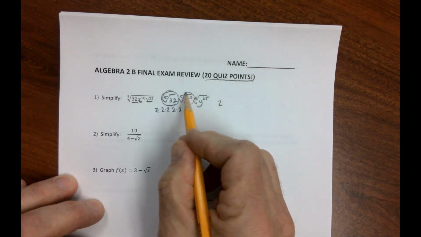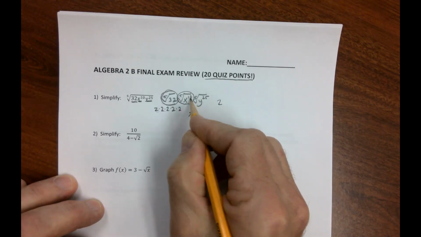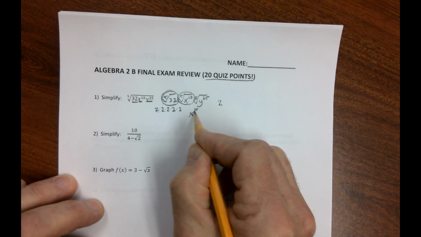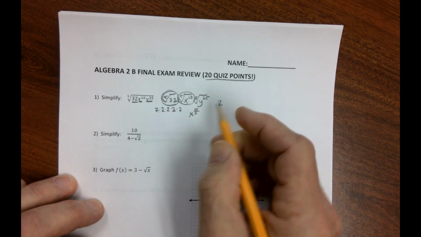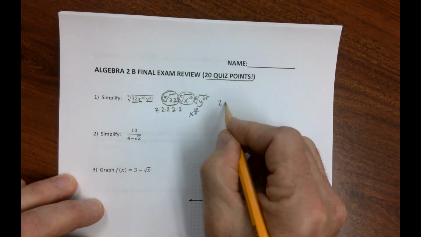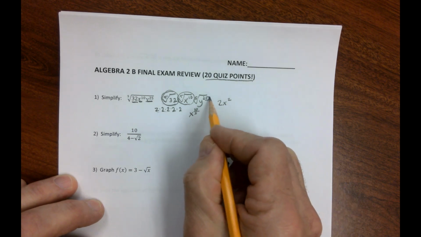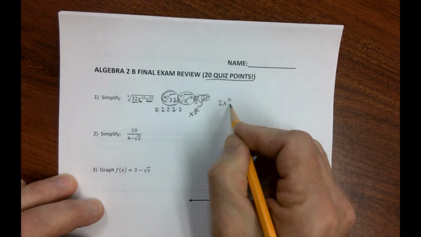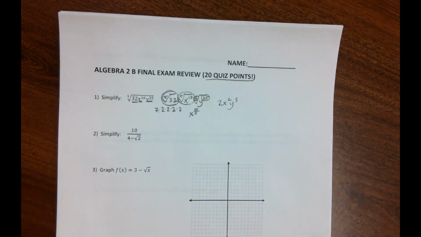Now how do I figure out Letterland? Well, you put the power of the radicand over the index, and you reduce. So x to the 10 over 5 is x squared. Same thing here, 25 over 5 would give us the 5. And there's our answer.